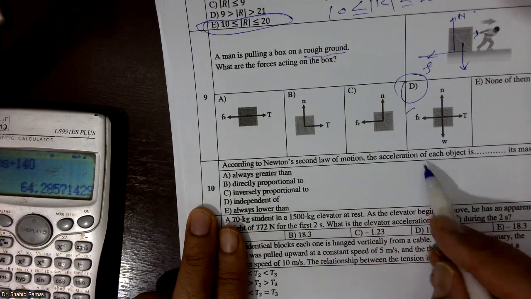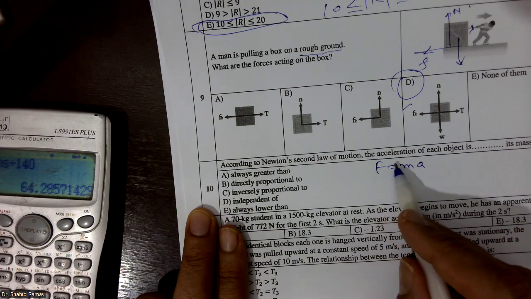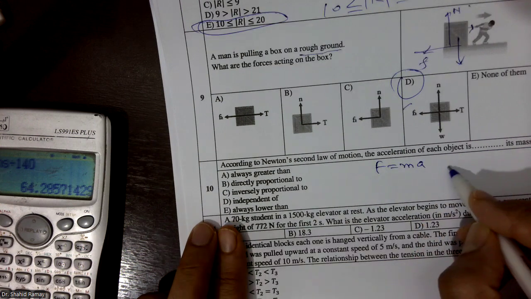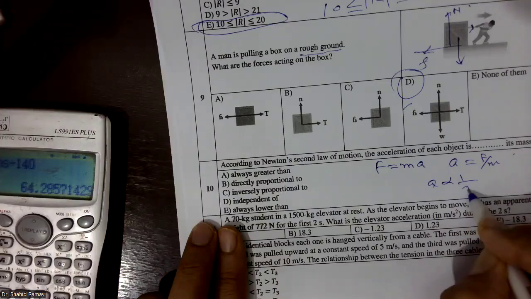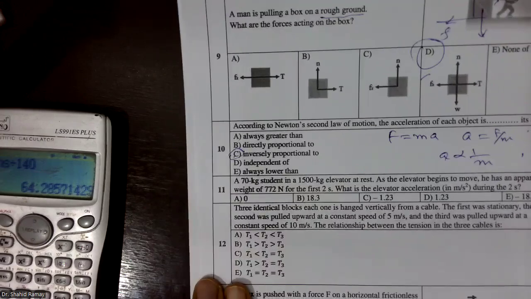According to Newton's second law of motion, you know that the second law is F is equal to ma. So here he is asking, the acceleration of each object is dash its mass. So surely from here, a is equal to F over m, and a is inversely proportional to mass. So here you can select this one, inversely proportional. It's easy.